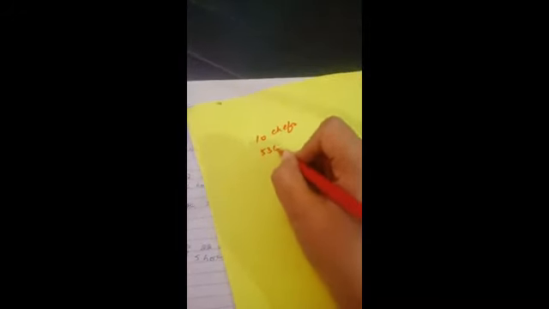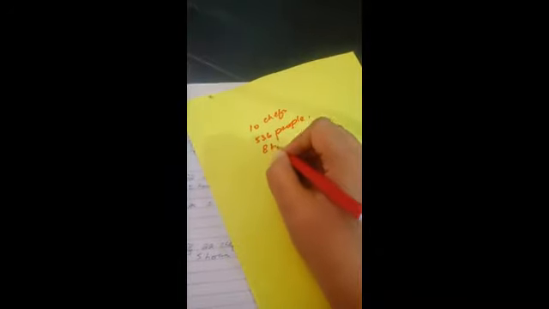What we have to do: if 10 chefs can prepare food for 536 people in 8 hours, in how many hours does one chef prepare food for 536 people? 10 chefs prepare food for 536 people in 8 hours. If we multiply 10 by 8, it will become 80.